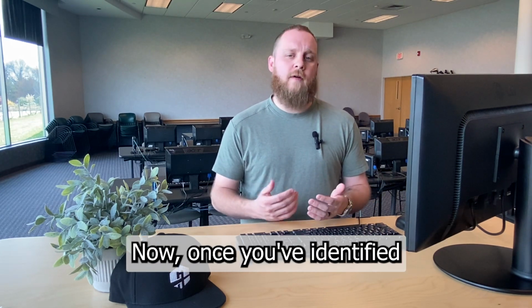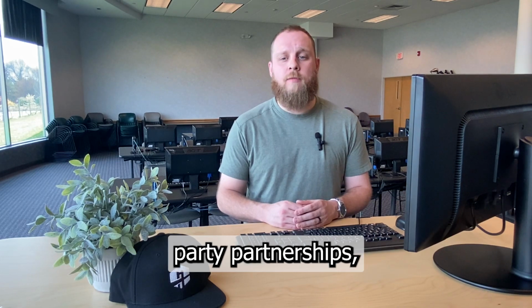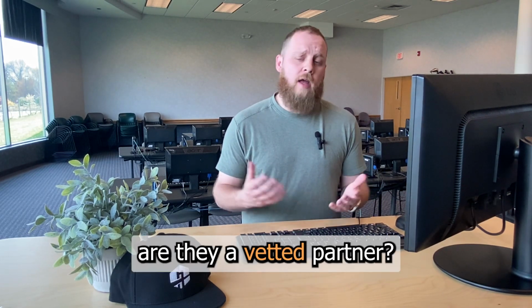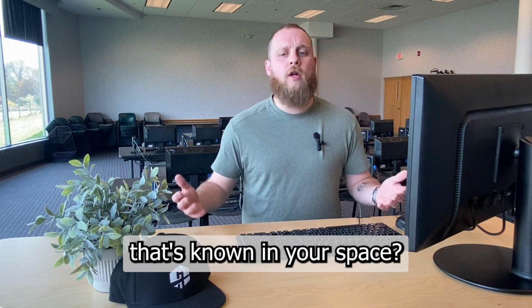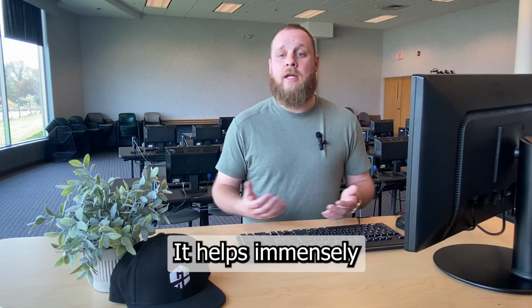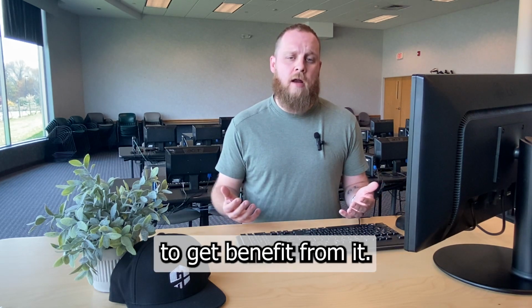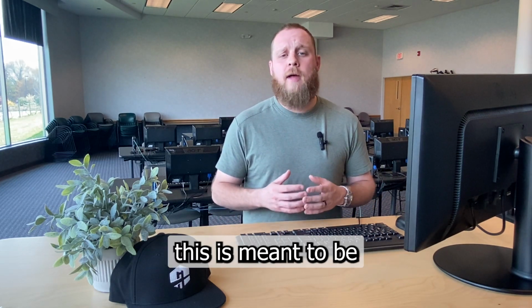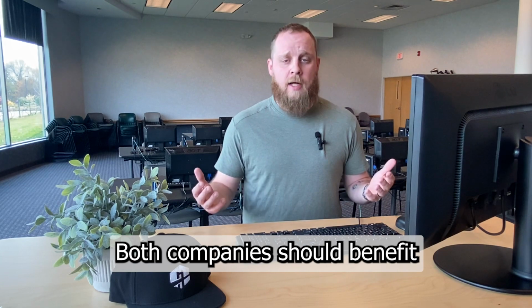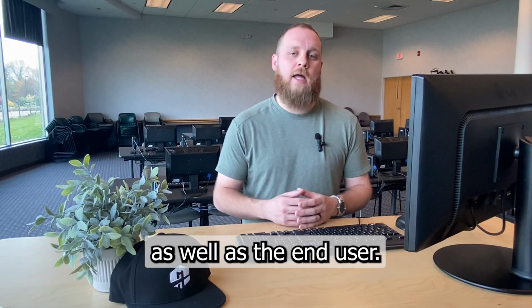Now, once you've identified one of these potential third-party partnerships, another thing to think about is, are they a vetted partner? Is this somebody that's known in your space? It helps immensely if this is a solution that your clients are already interacting with, because you know that they're going to get benefit from it. You want to remember this is meant to be a partnership. Both companies should benefit as well as the end user.